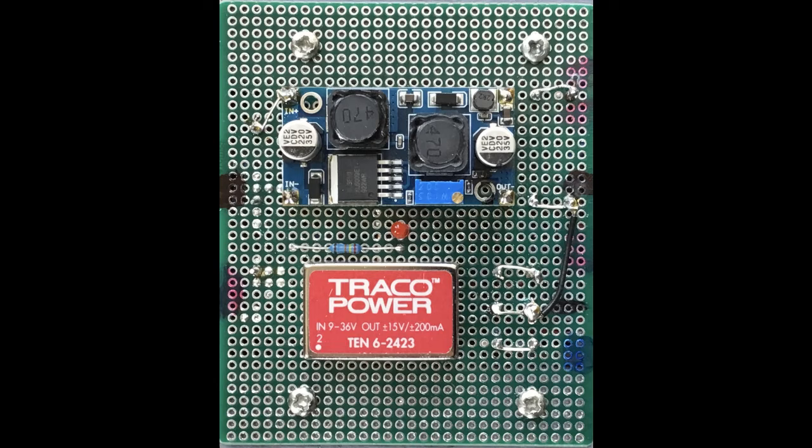The switched supply also drives a plus 9 volt to plus 36 volt Traco converter that provides plus 15 and minus 15 for the white noise generator and the mixer. Plus 5 volts and minus 5 volts are regulated down from the Traco to supply the soft switch circuit.